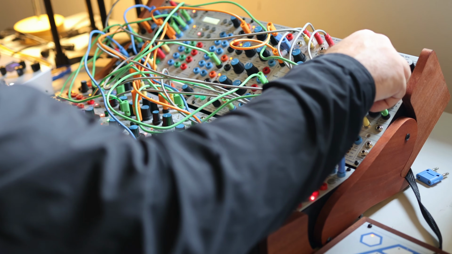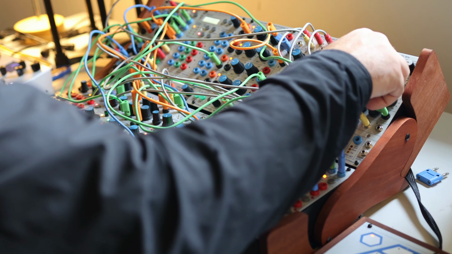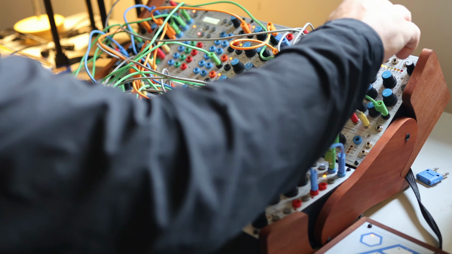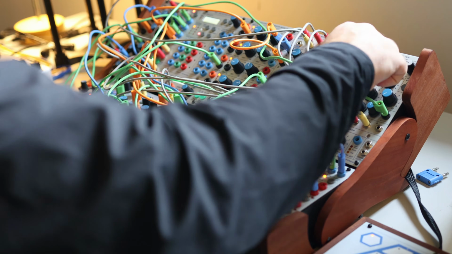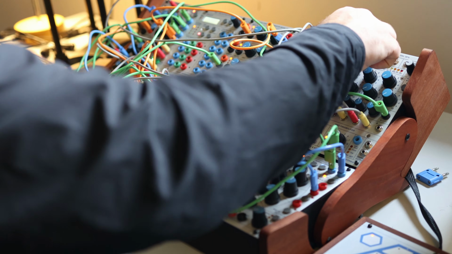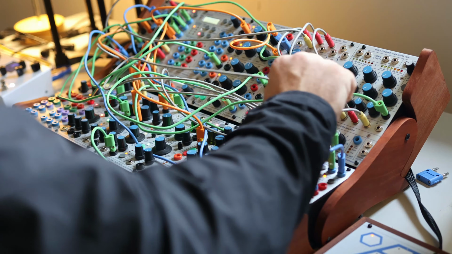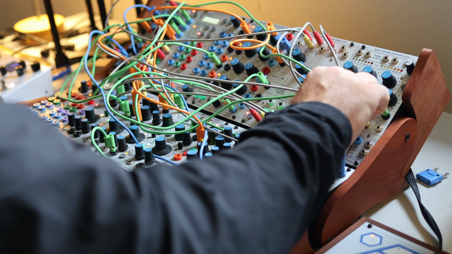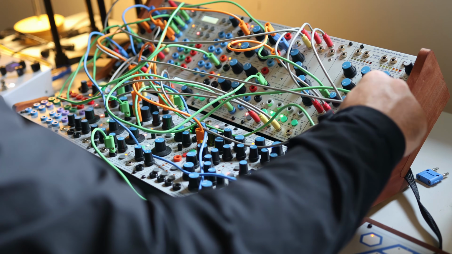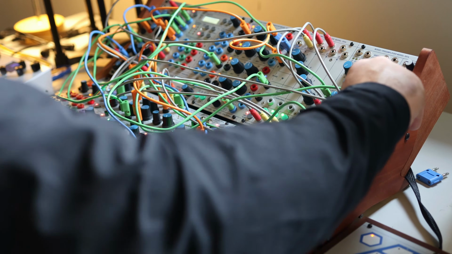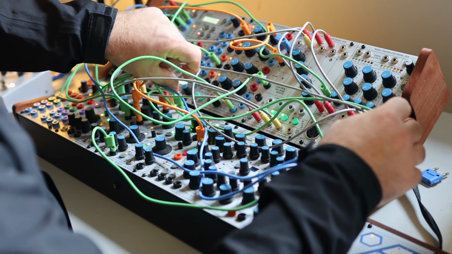So we've got two chaotic sources: one's centered and one's panned. That then allows me, I'm thinking two steps ahead all the time, to use this clicky source and pan that. Yeah, that could be cool.